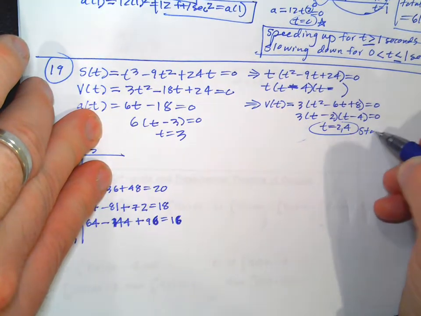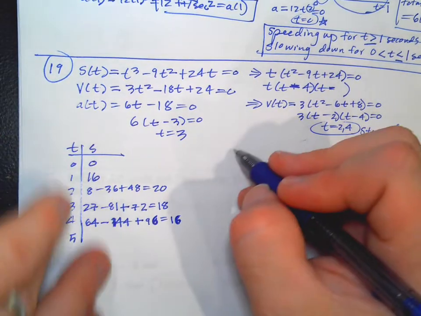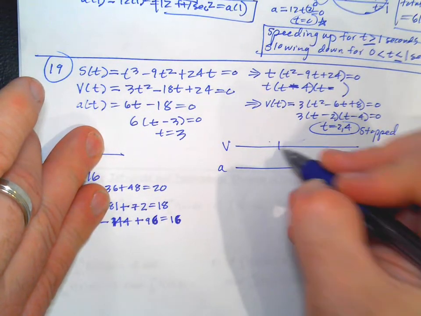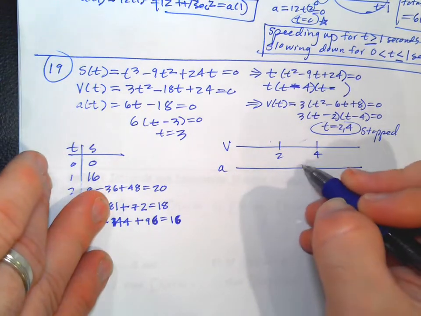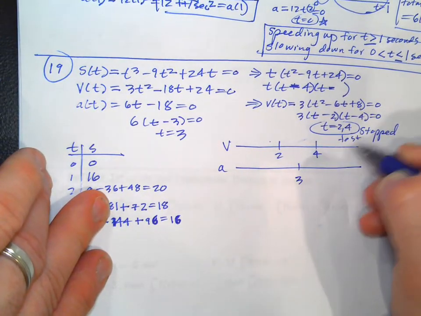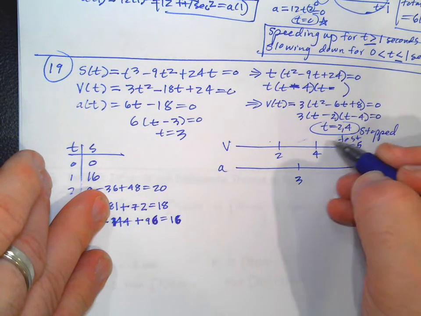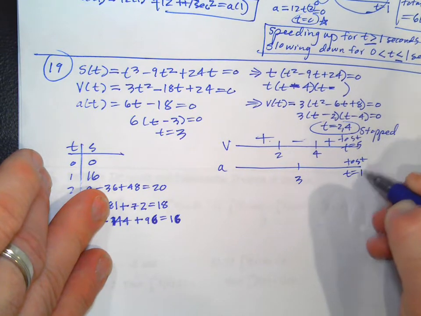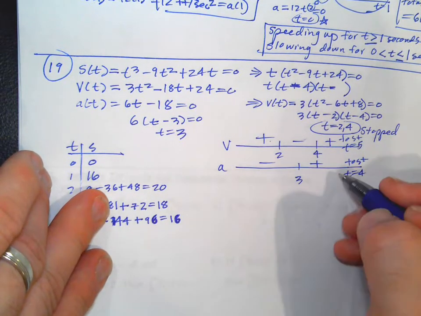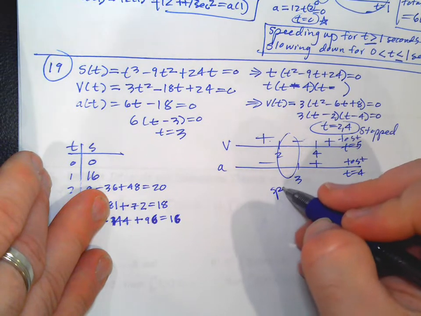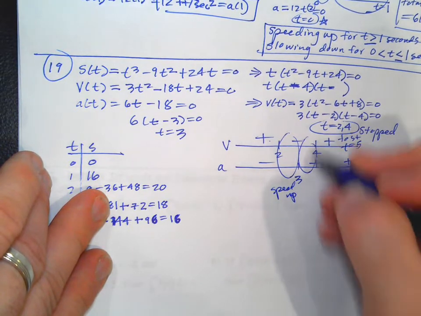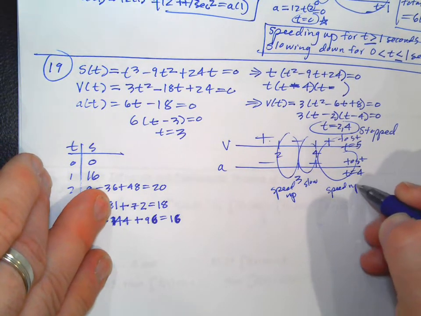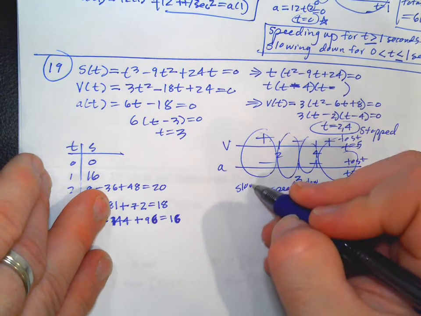And I'm going to do a quick speeding up, slowing down check. Two line checks: velocity, with critical points at 2 and 4, and acceleration, with critical point at 3. Test t equals 5 here. It's going to be positive, positive, positive. Test t equals 4. Velocity is going to be negative, acceleration positive. So here it is speeding up, here it is slowing down, here it is speeding up, here it is slowing down. So that could all help.